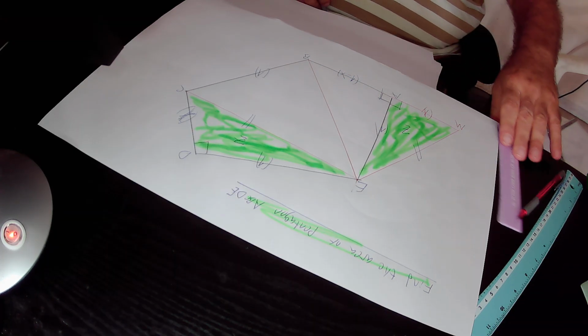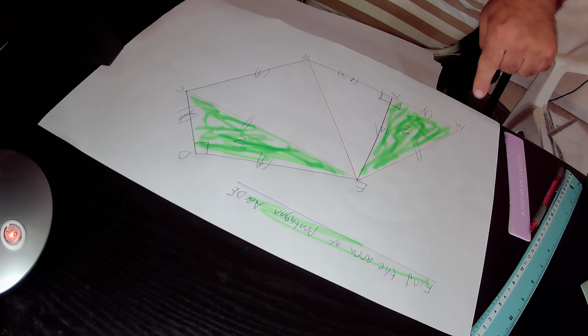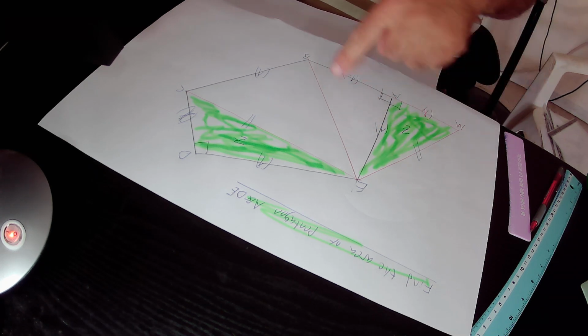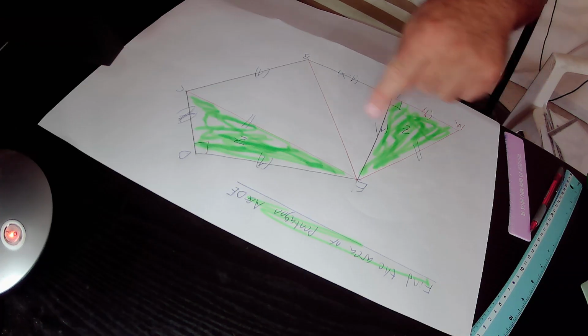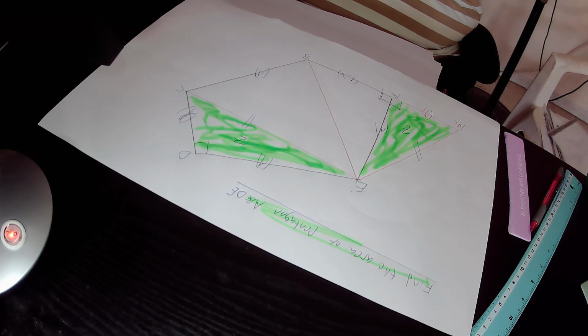In the next step, we prove that triangle MEB is congruent to this triangle EBC.